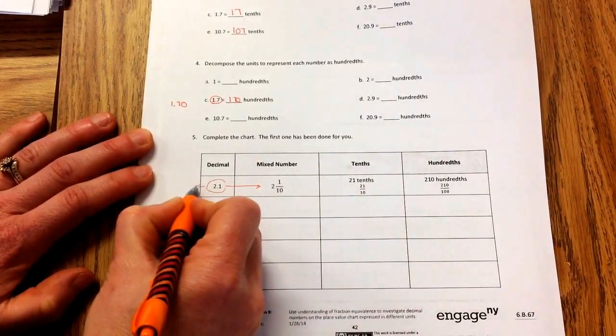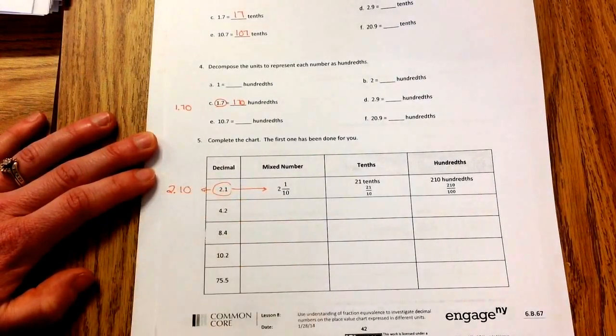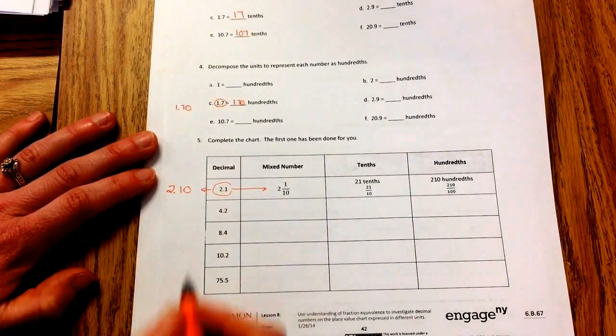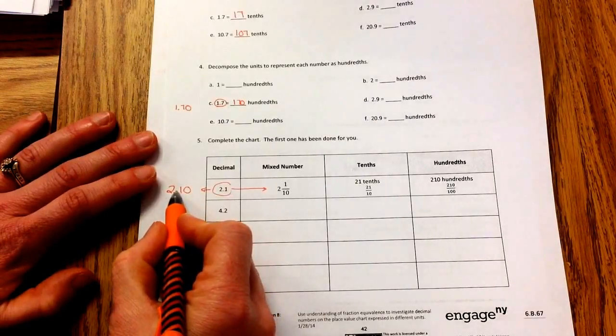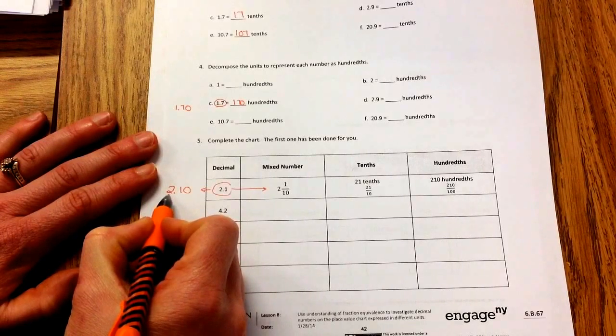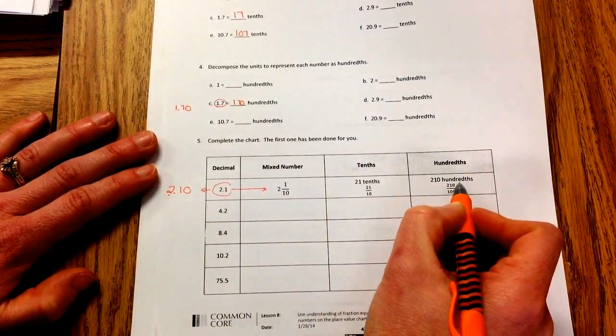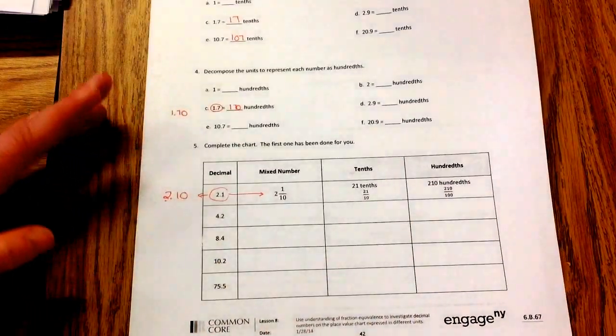I can take my 2 1/10 and turn it into 2 10/100. Well, they're the same. And then I take my 2 10/100 and I say, oh, there are 100 hundredths in a whole. I have 2 wholes. So 100 hundredths plus 100 hundredths is 200 hundredths. Plus 10 more is 210 hundredths. And you're going to do that for all of them. Go ahead and find a partner.